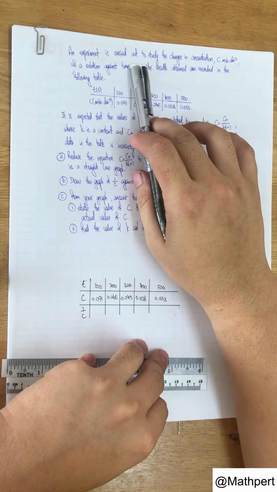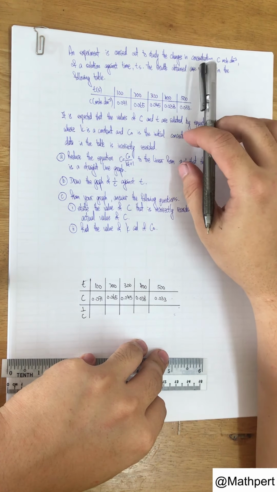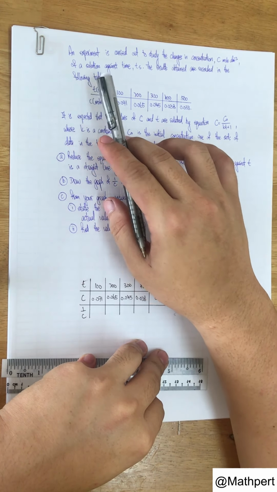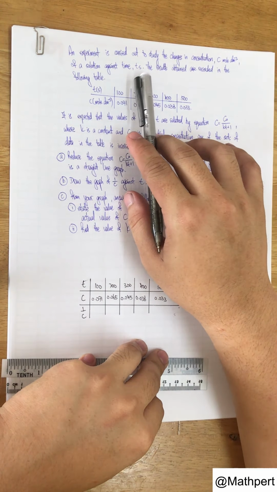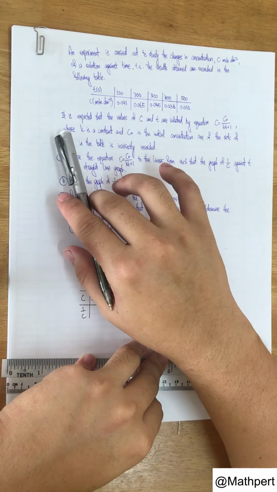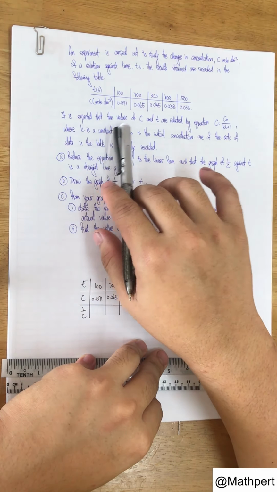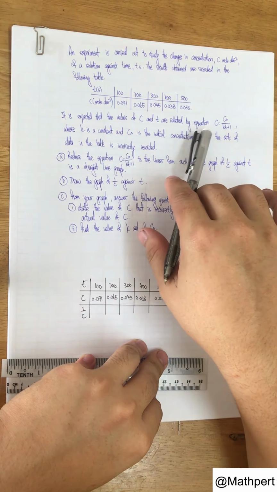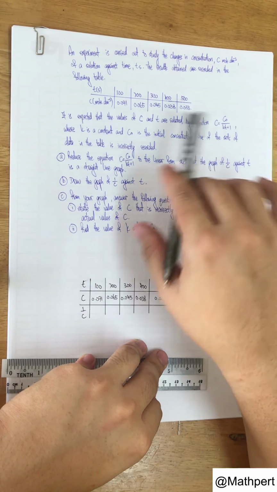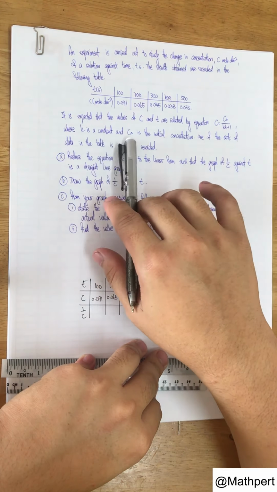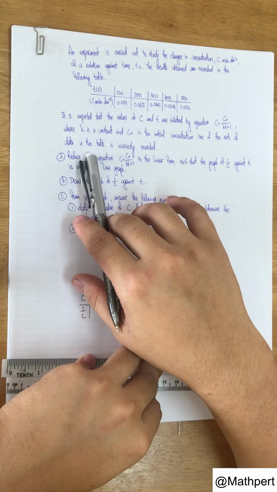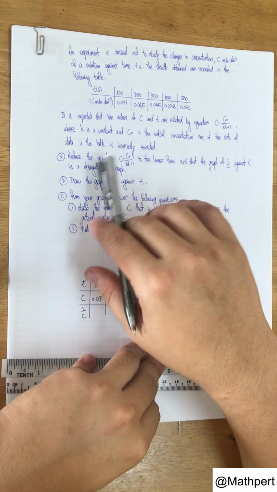Let's take a look at this question. An experiment is carried out to study the changes in concentration C mole per dm cube of a solution against time t second. The results obtained are recorded in the following table. It is expected the values of C and t are related by the equation C equals to C0 over kt plus 1, where k is a constant and C0 is the initial concentration. One of the sets of data in the table is incorrectly recorded.